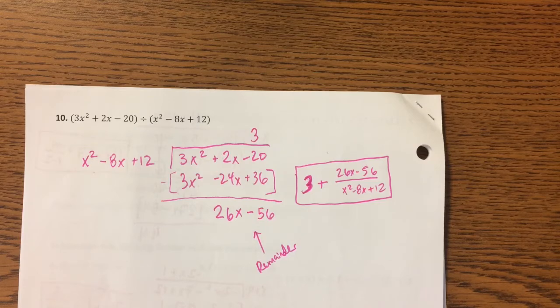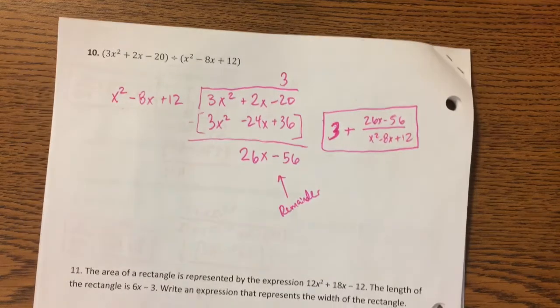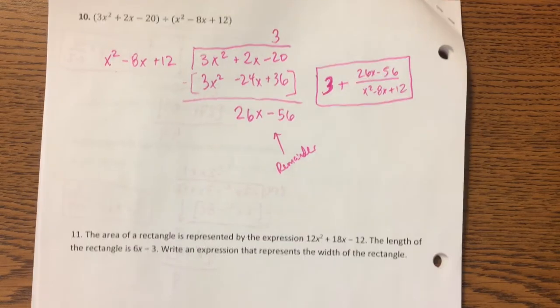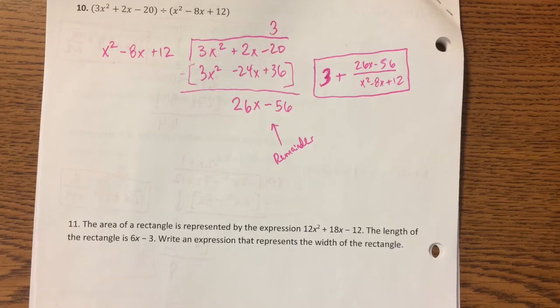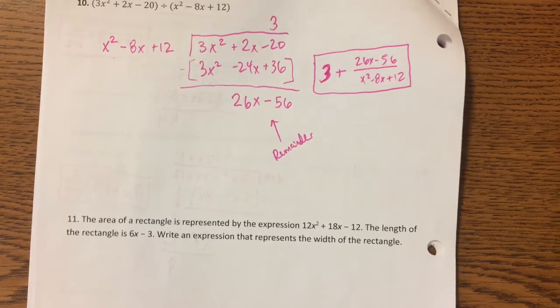Now, you can use this division to work out problems like number 11. It says the area of a rectangle is represented by the expression given. The length of the rectangle is 6x minus 3. Write an expression that represents the width. Okay, well, first of all, what's the formula for area of a rectangle?